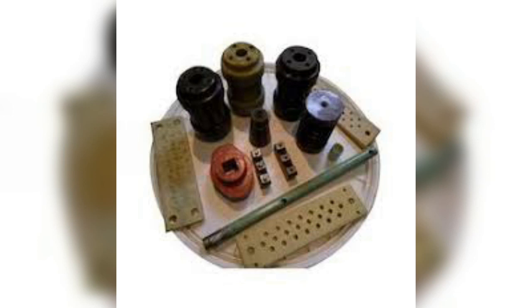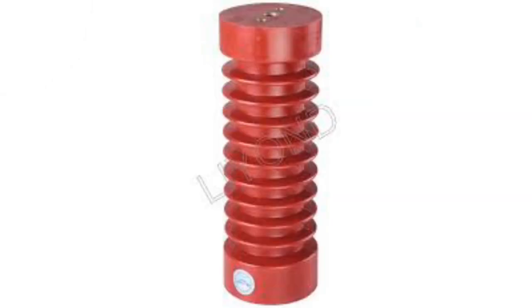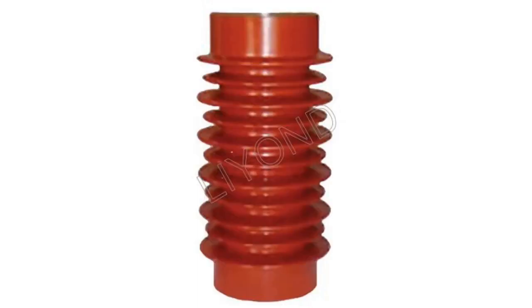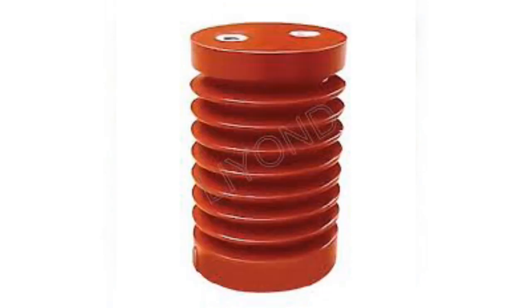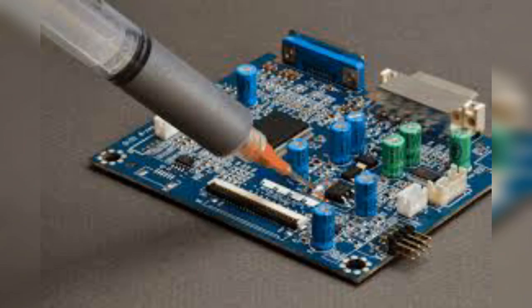Epoxy insulators could be made from indoor epoxy resin systems like bisphenol and epichlorohydrin resin and hardeners, or UV-resistant waterproof outdoor epoxy systems like cycloaliphatic epoxy resin and hardeners.